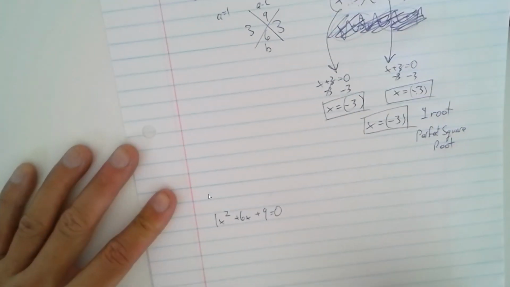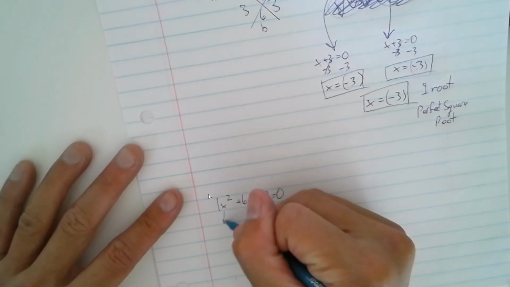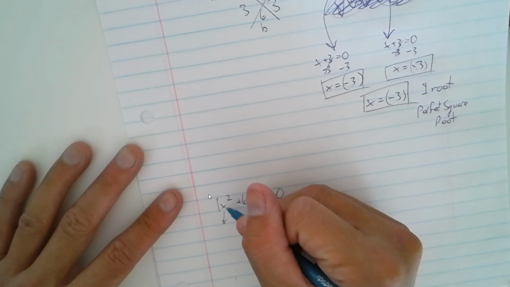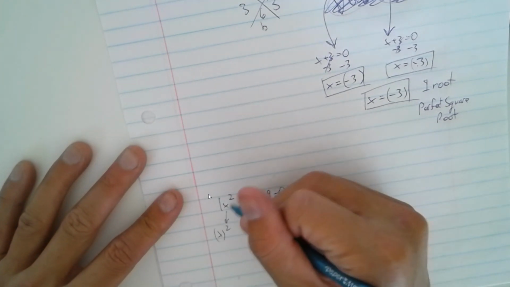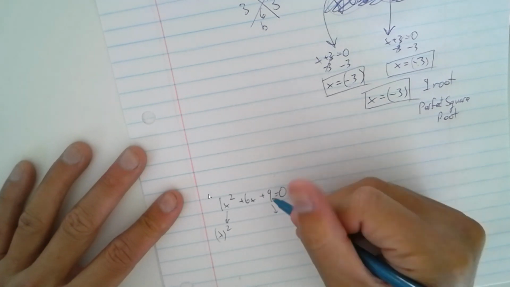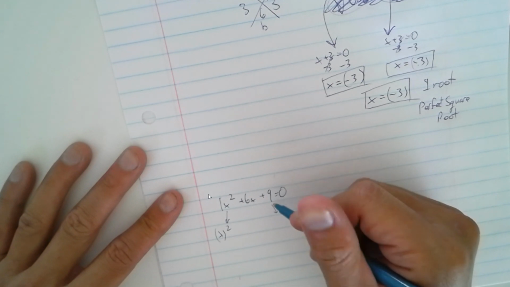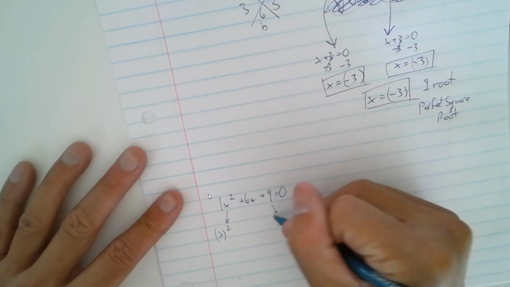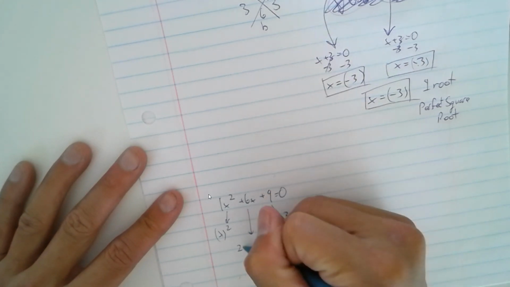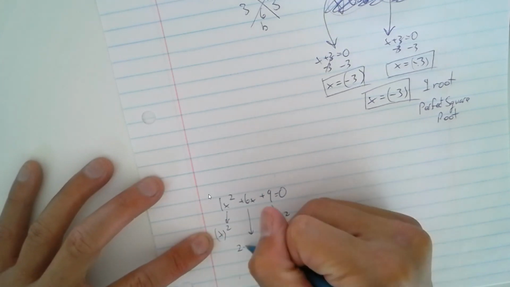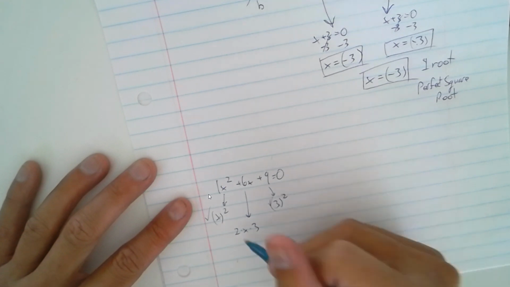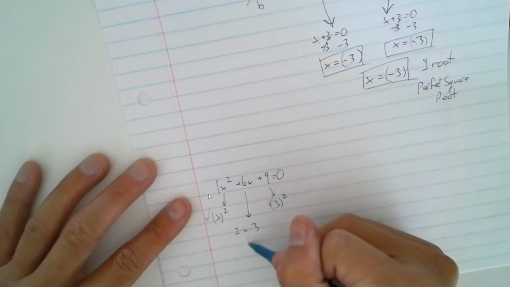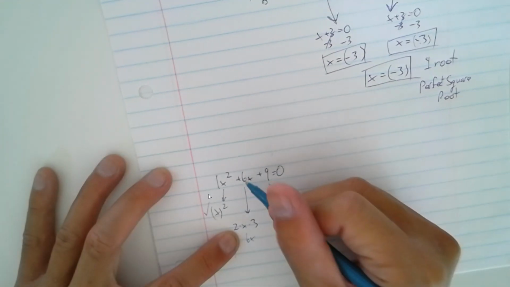Well, you would just check to say, hey, is this a perfect square? Yes or no? Yes, it's x squared, the square root of this is just x. And is this a perfect square? As in, can you take a nice square root of this? Yes, the square root of 9 is just 3. And is this 2 times whatever the root is and whatever that root is? So I would say yes, yes. And then this should be 6x. Is this 6x? Yes.